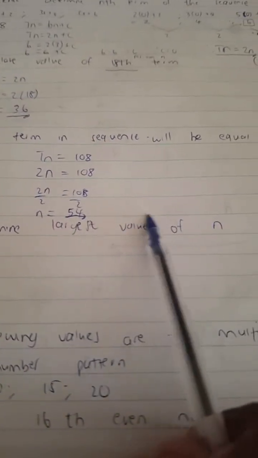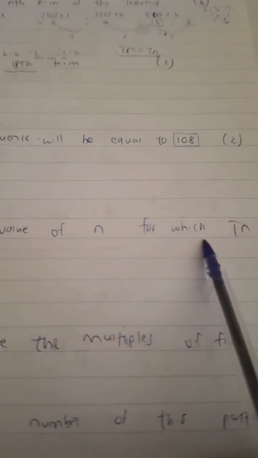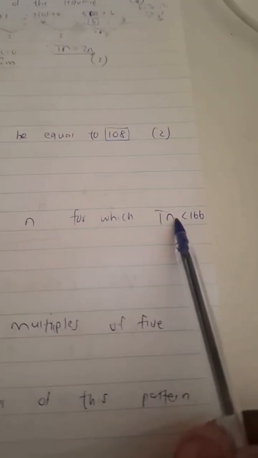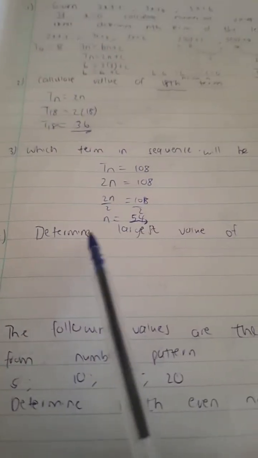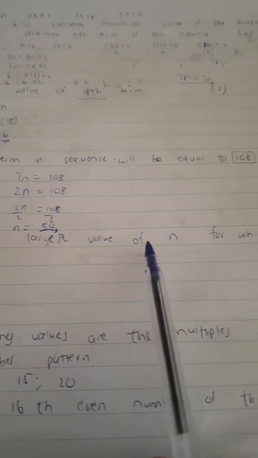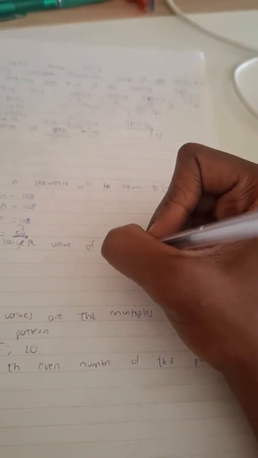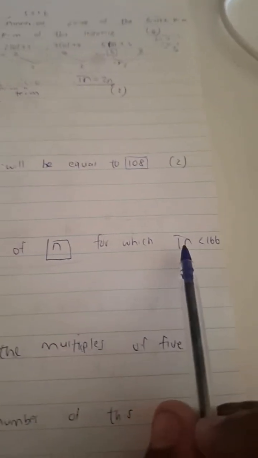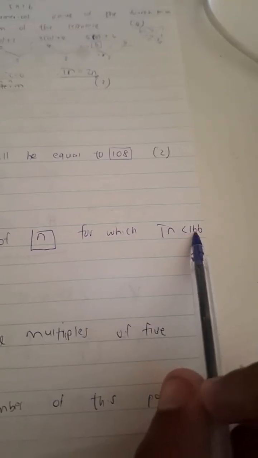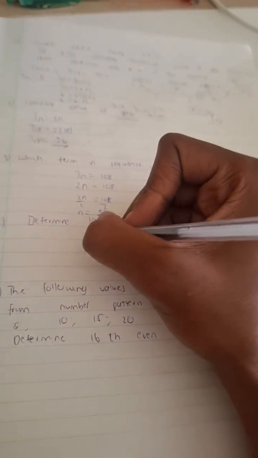Determine the largest value of n for which Tn will be less than 166. Repeat, determine the largest value of n for which Tn will be less than 166. So what we do here is we say Tn less than 166.